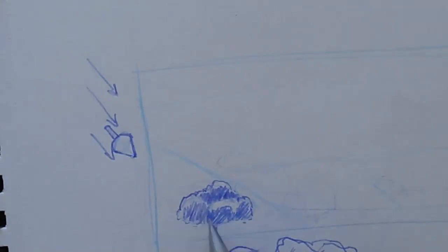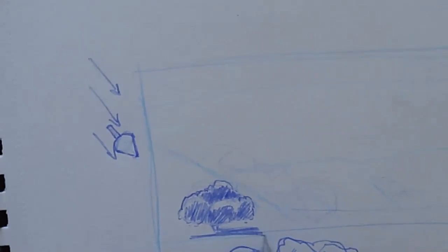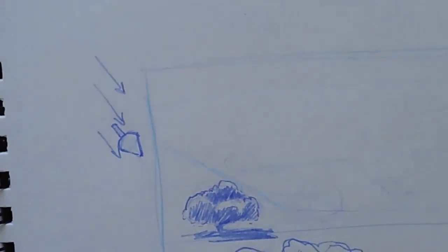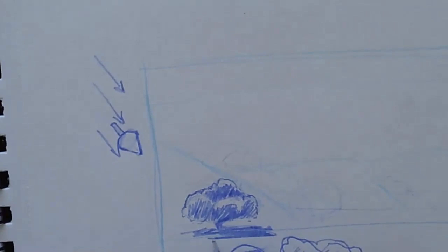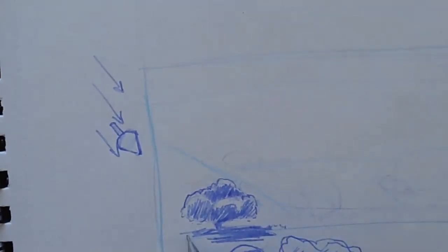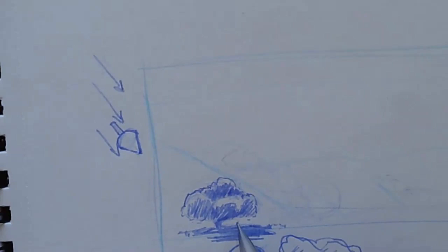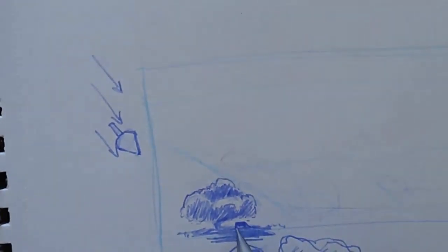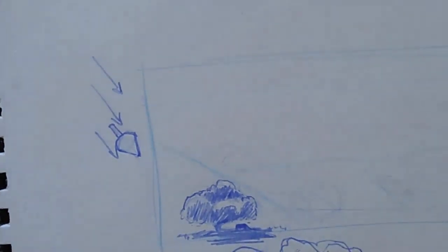Here it looks like the tree is floating magically in space. So I'm going to ground that shadow. Maybe even put a cow under the tree. Right. So there is a distant tree.